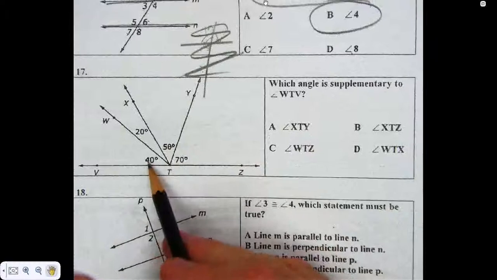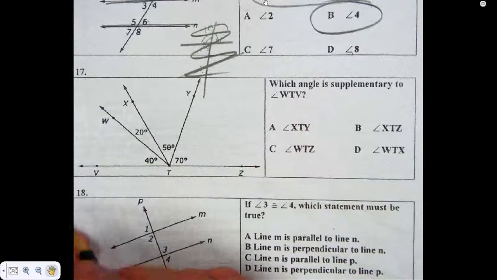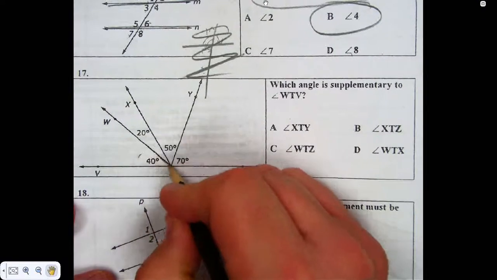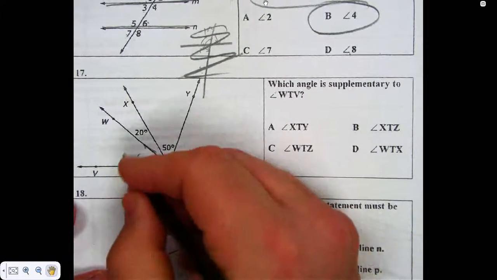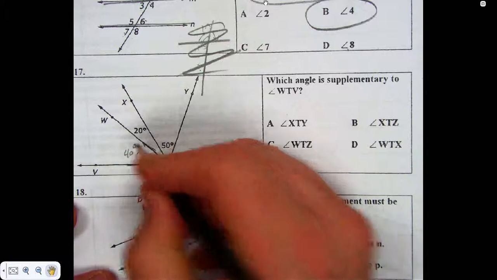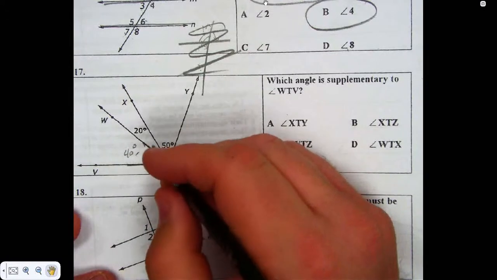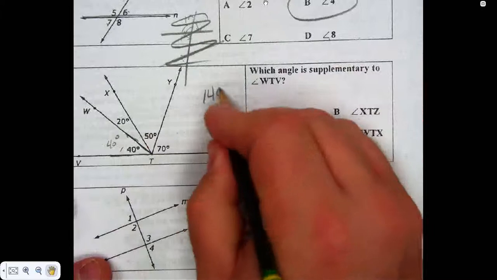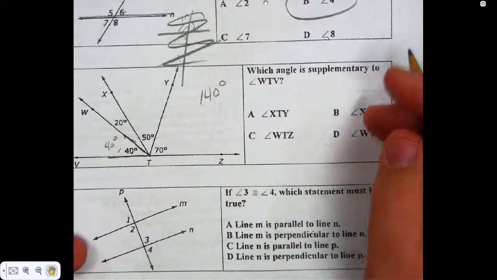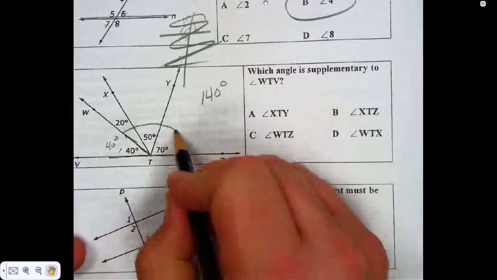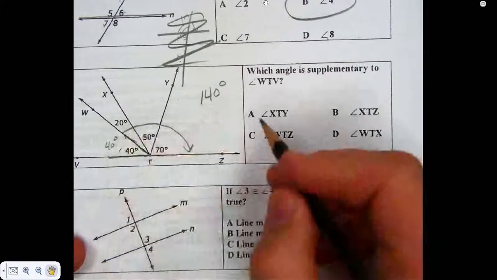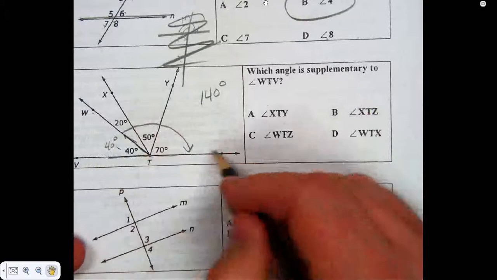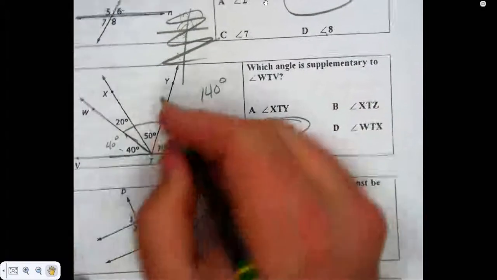I need help on this one. I didn't understand. Which angle is supplementary to WTB? This is easy. This is what kind of angle? Acute. A 40-degree angle. What's the only type of angle that can be supplementary to a 40-degree angle? I need a 140-degree angle. So if you notice, these make a straight line here, don't they? So, WT what? Z. The problem may be naming it. WTZ, right? Yeah.